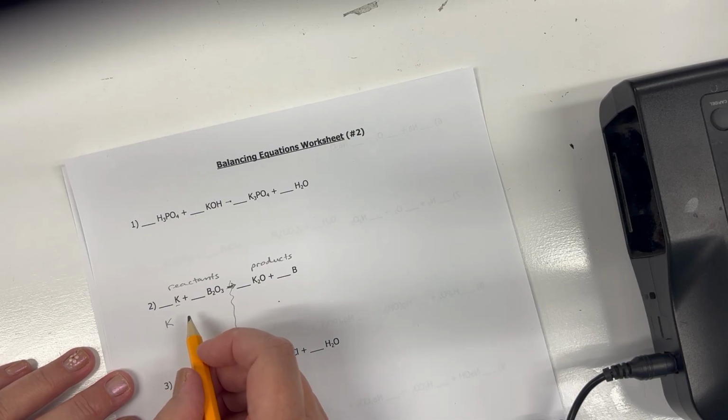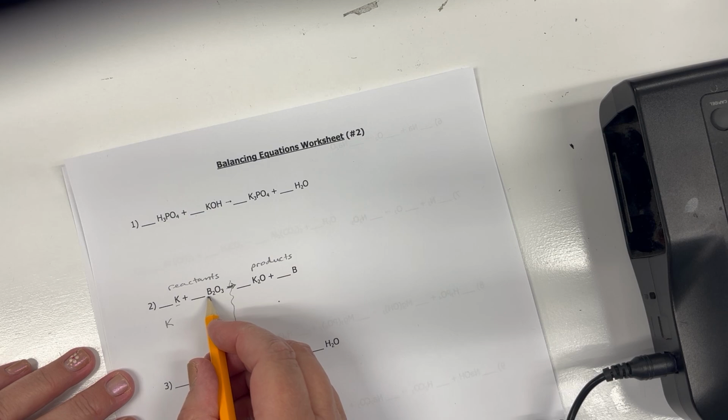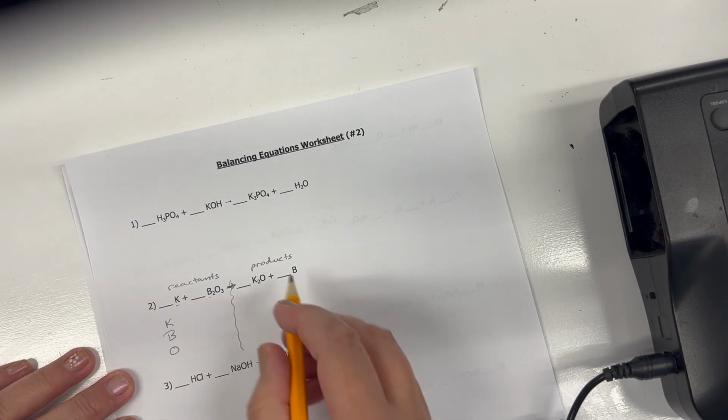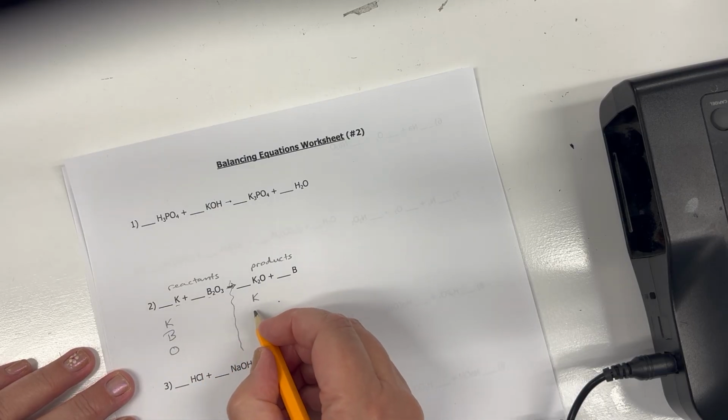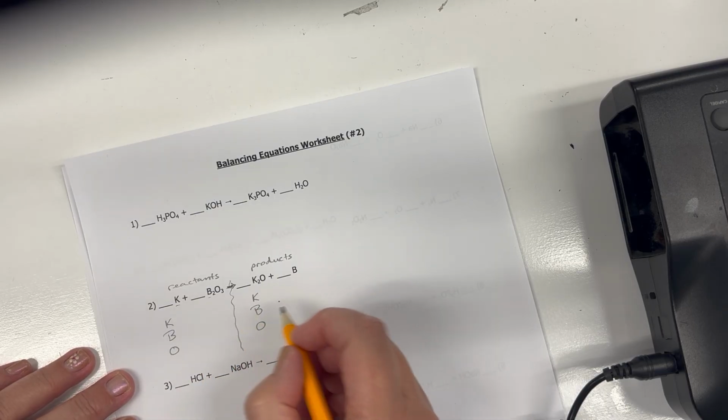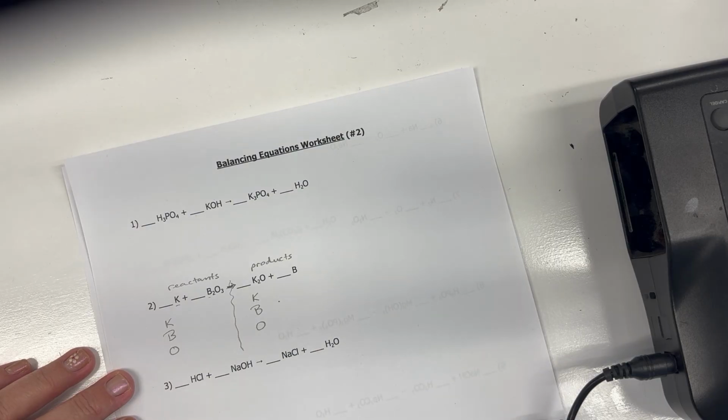We don't even need to know the names of these elements to be able to do this. So we just need to identify the elements by letter. And B is boron, and O is oxygen. And we have the same thing on both sides. So we have potassium, boron, oxygen on each side of the equation.